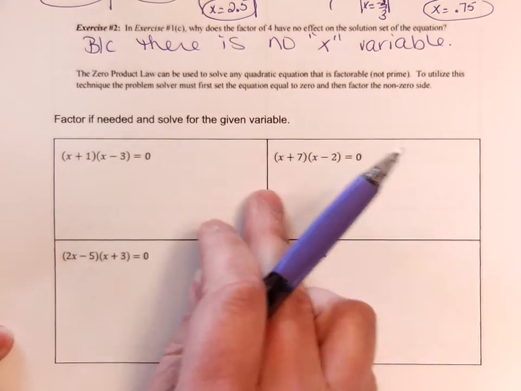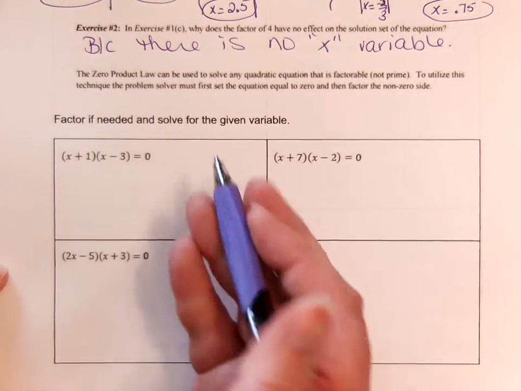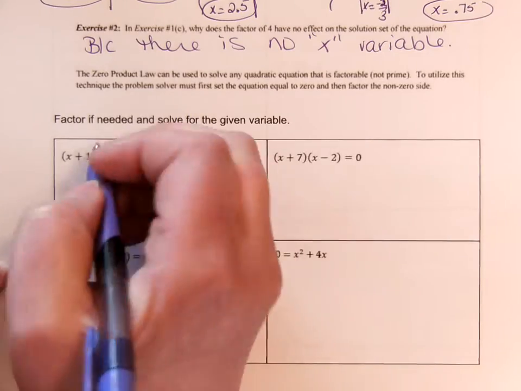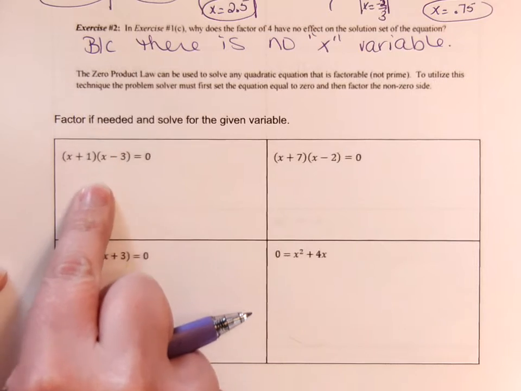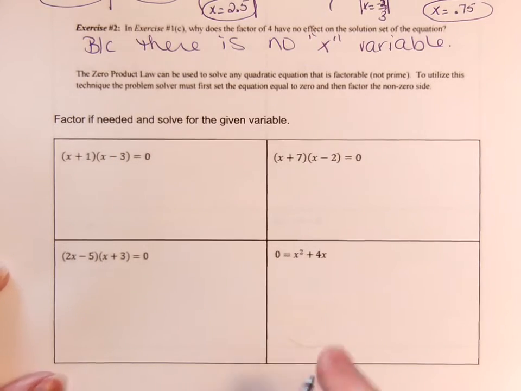Okay, so let's take a look. These first three are already factored for us, so we can set up our T-chart. If it's too busy, just drawing the line in between the factors, you don't have to.